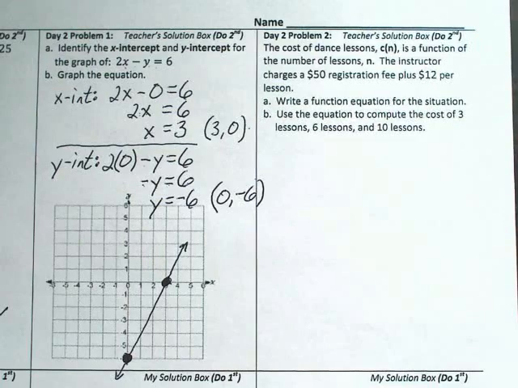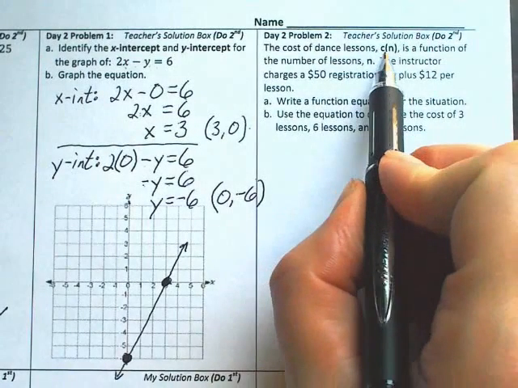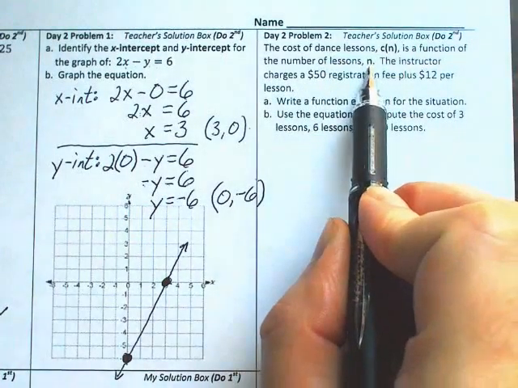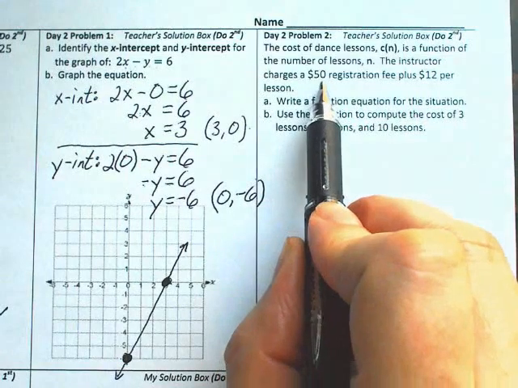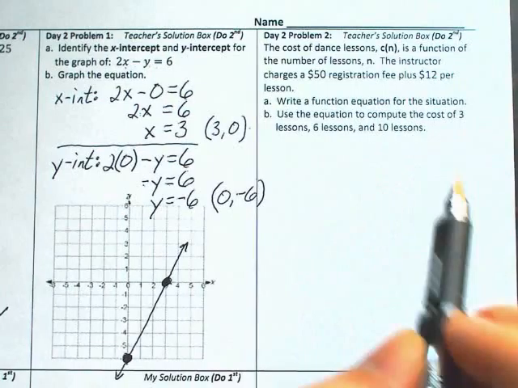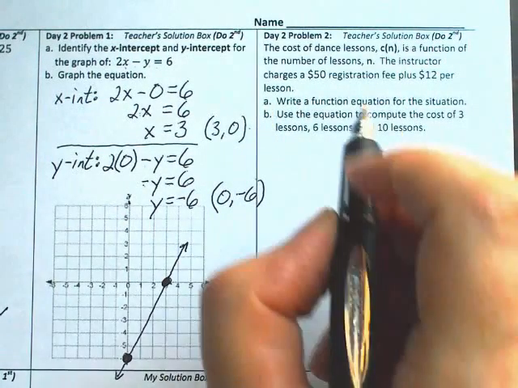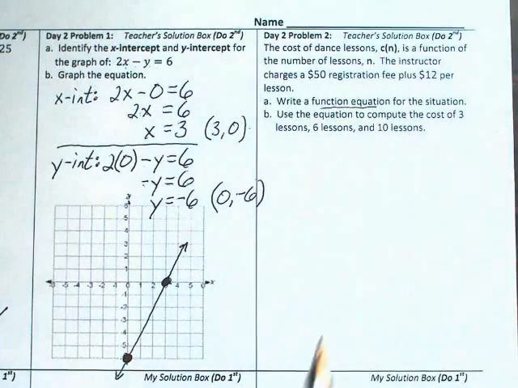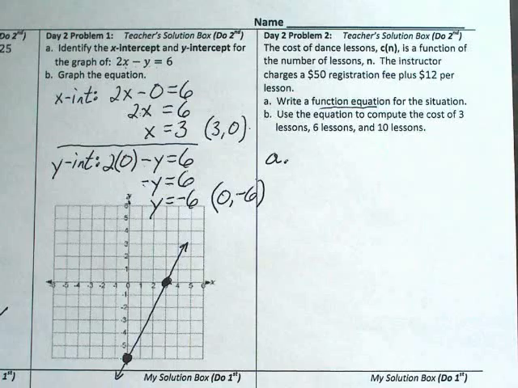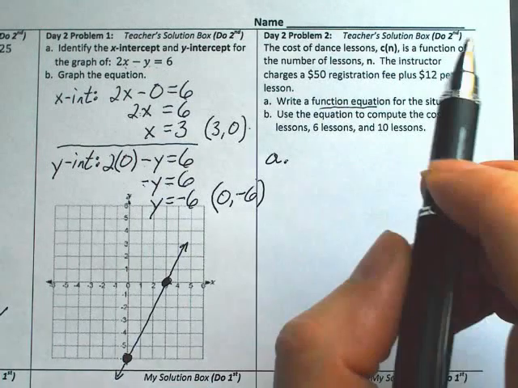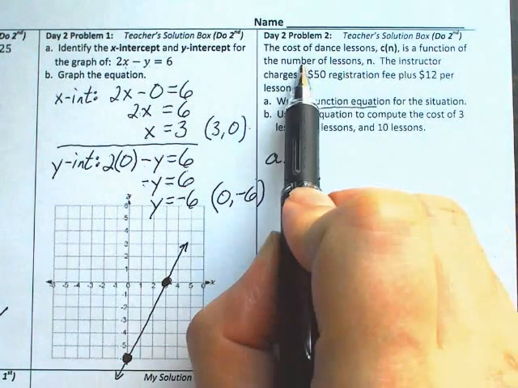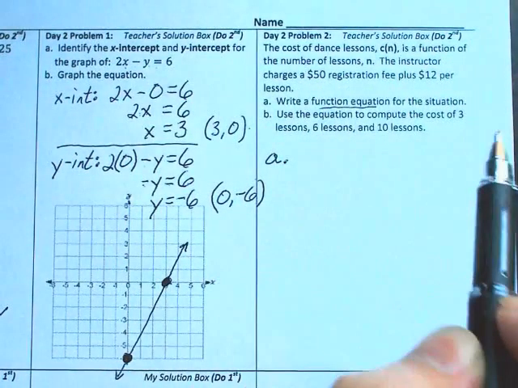Now, day 2, problem 2. The cost of dance lessons, C of n, is a function of the number of lessons, n. The instructor charges a $50 registration fee plus $12 per lesson. Question A, write a function equation for the situation. Okay, let's do that. So for question A, we want a function equation that will show a relationship between the cost of dance lessons and the number of dance lessons that are paid for.